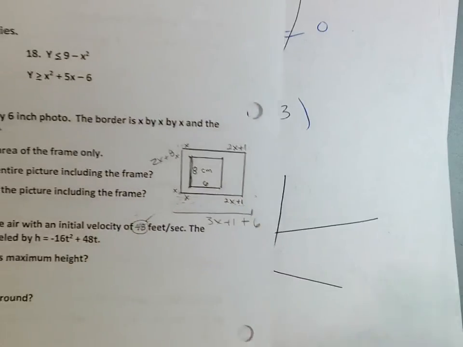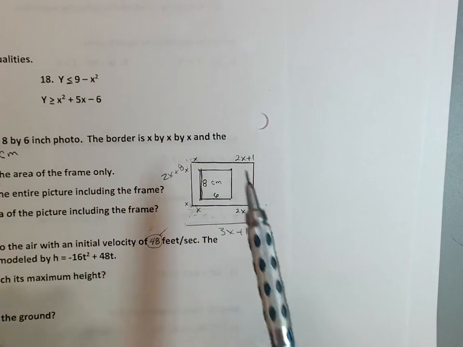Why am I getting cold? Okay, I'll walk you through it. Watch.